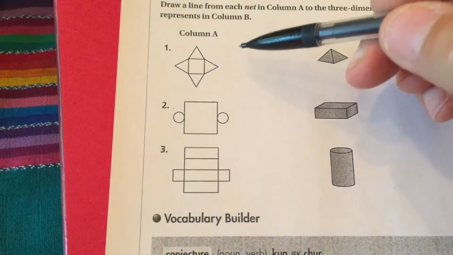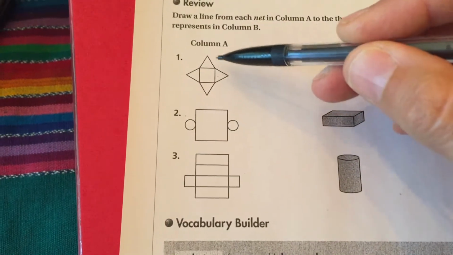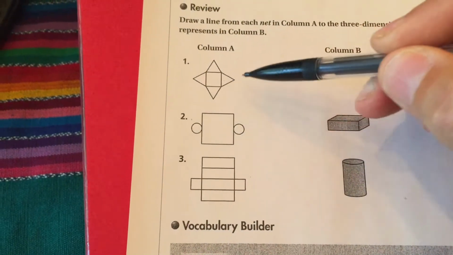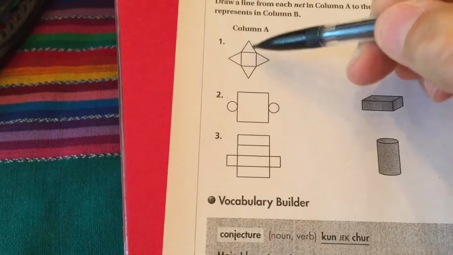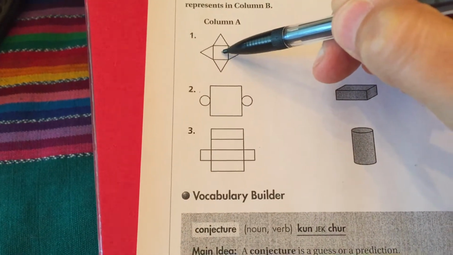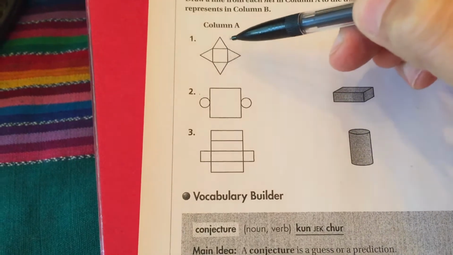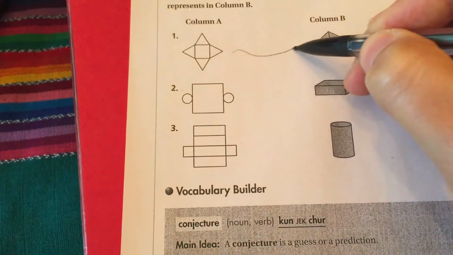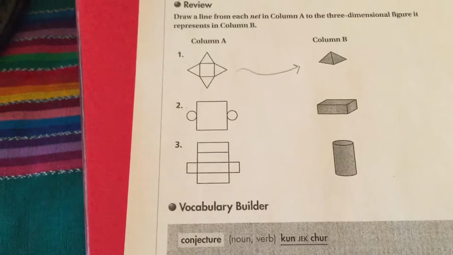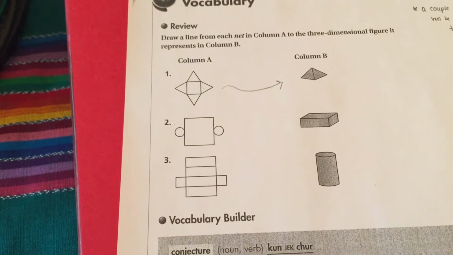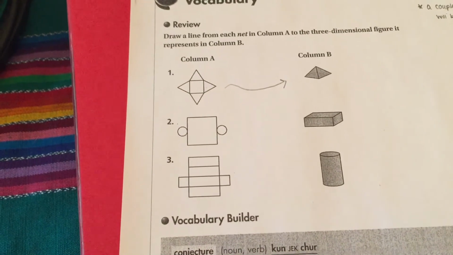So if I were to cut this shape out around all these edges and tape this center spot down on my table after I cut it out, fold up each triangular side, I would end up with this prism over on the right-hand side, prism pyramid, rectangular pyramid.